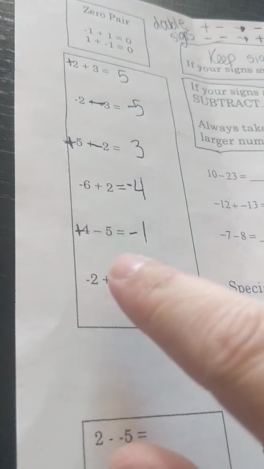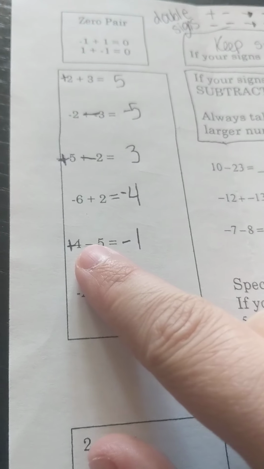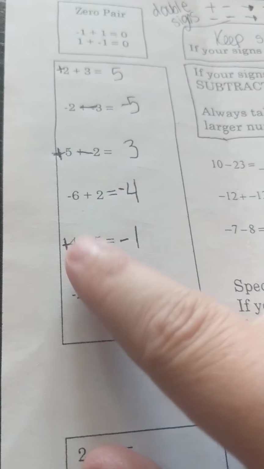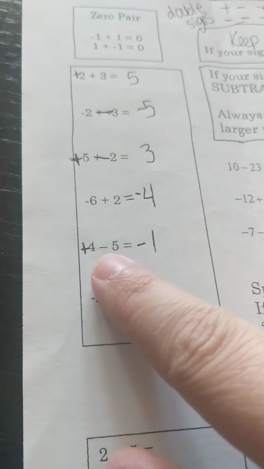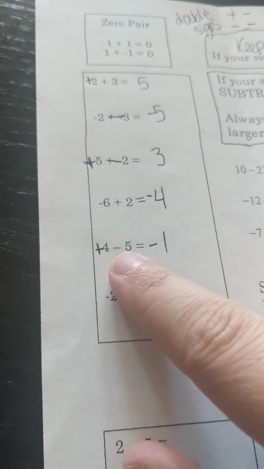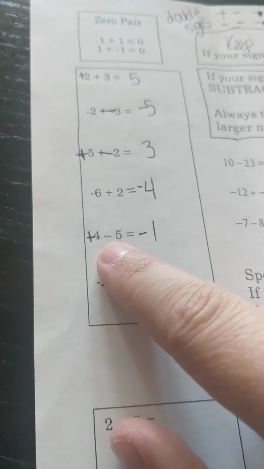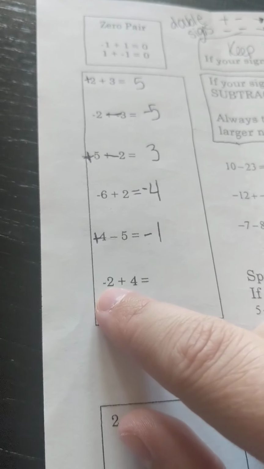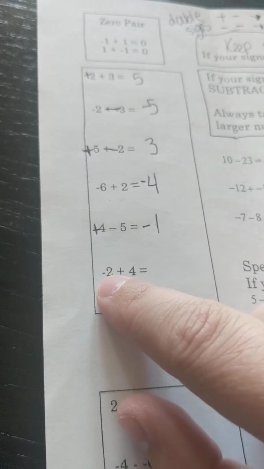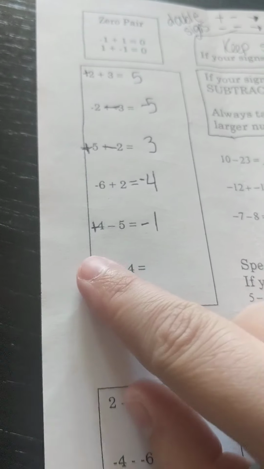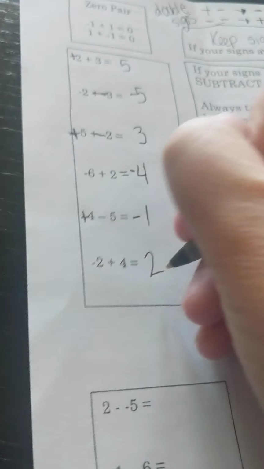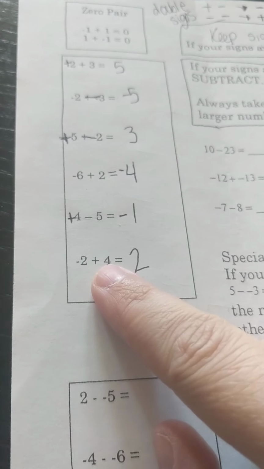Okay, one thing that you should know is a subtraction is going to be the same thing as a negative in this case. So don't let that confuse you. We end up subtracting anyways, but sometimes that subtraction sign may tell us to add. So negative 2 plus 4, different signs. So negative, positive, so we'll subtract. Take the sign of the larger, and 4 is larger.